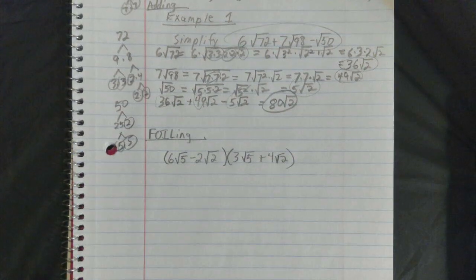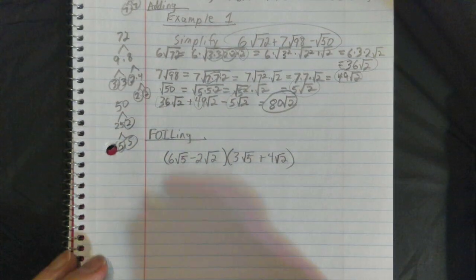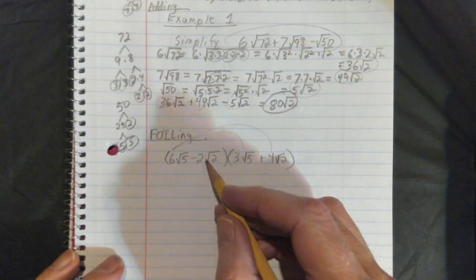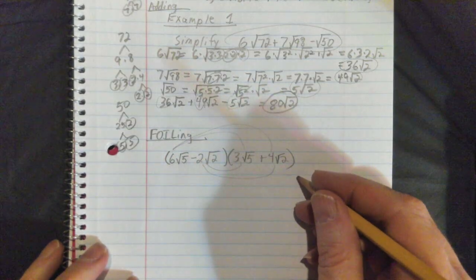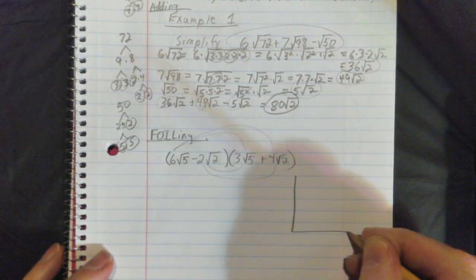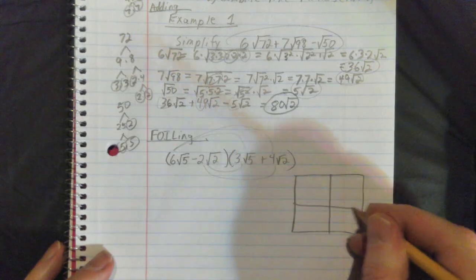Alright. I was looking at this and I thought, well, maybe we've been doing boxes. We can foil first, outside, inside, last, or we can make the box. And I think I want to make the box. And it is a 2 by 2 box.